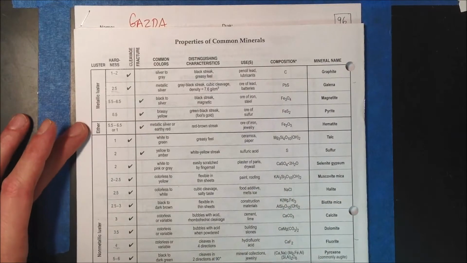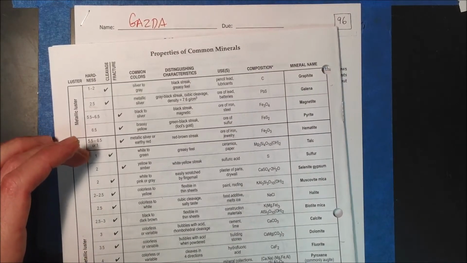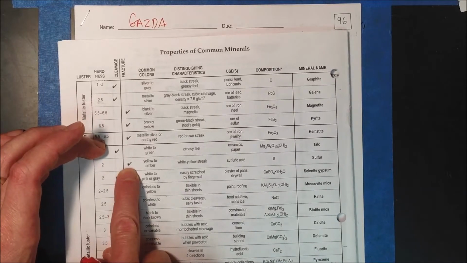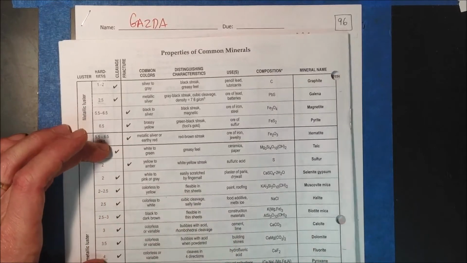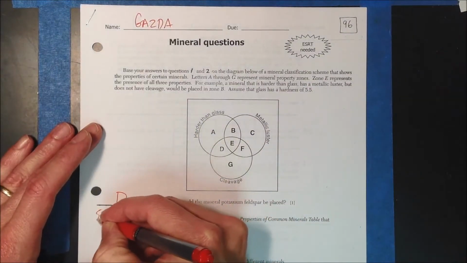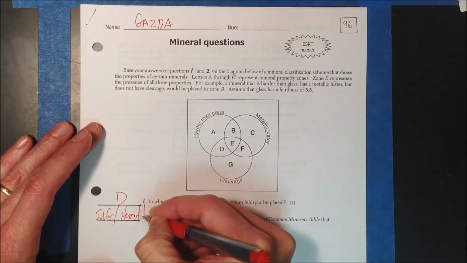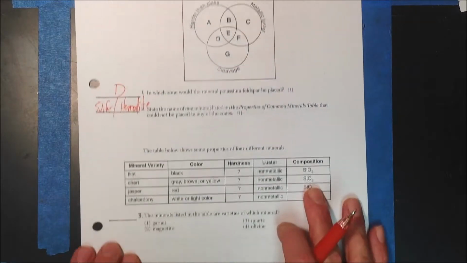Non-metallic has to be one of these. Has to be what? Not harder than glass, so lower hardness than glass, so it's one of these, and then not have cleavage, so it really could be sulfur or hematite. Hematite's odd, but most kids put sulfur here, so sulfur or hematite. Sorry if that's unclear. Sulfur or hematite. Either one of those will work as an answer.